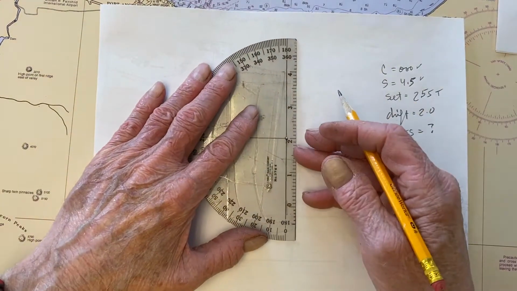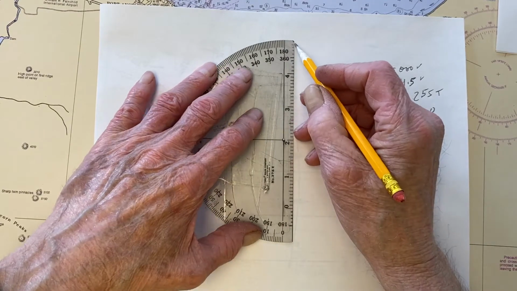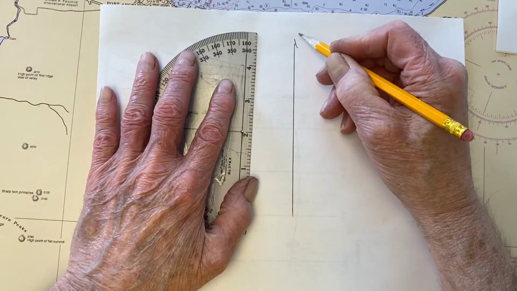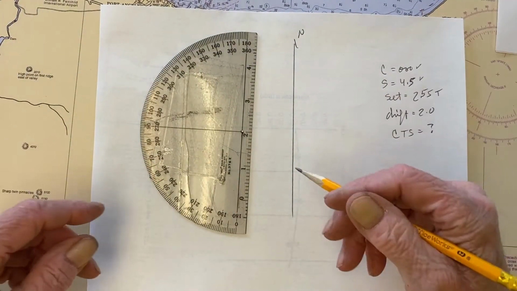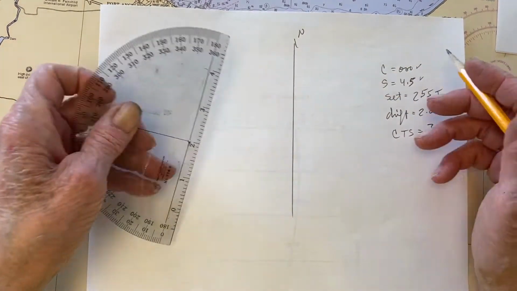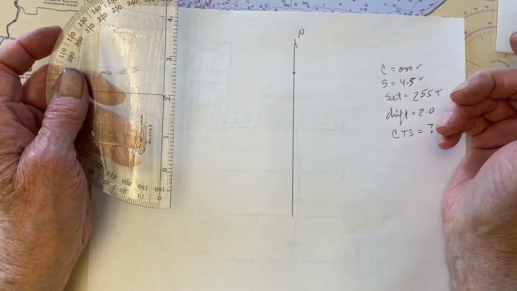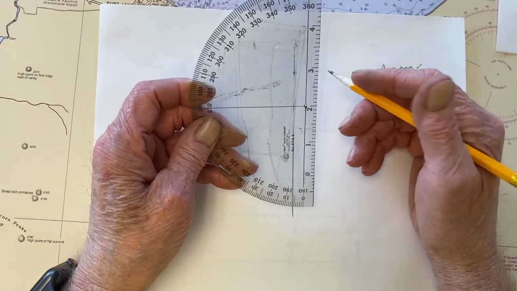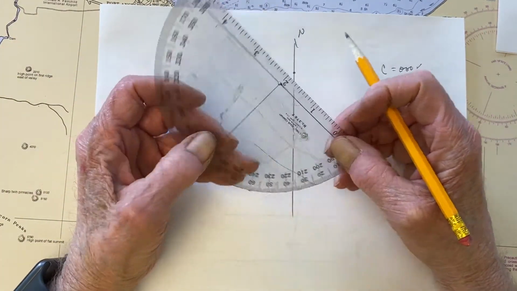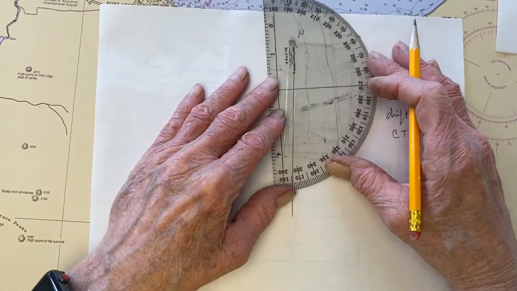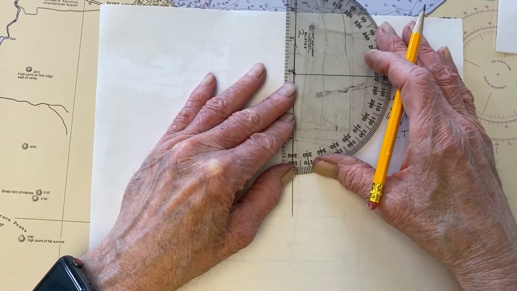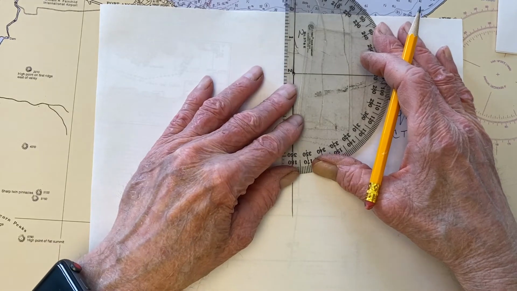Okay, so first, it doesn't matter which way I point this because I'm going to define that as north. I could do it the other way, it doesn't matter here. At any point on here, but I've got to mark it, so I'll put a point, any point on there, and then I want to draw this in. I'll line that up, just like that.